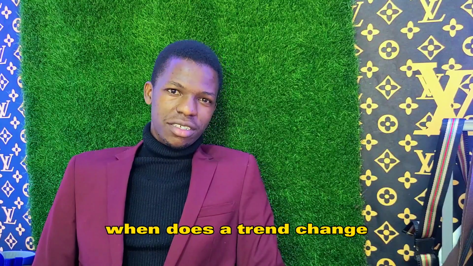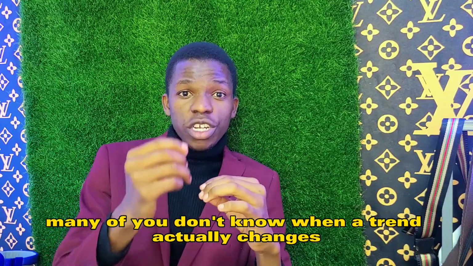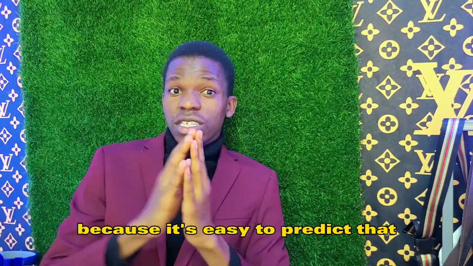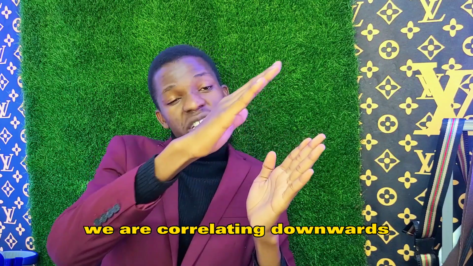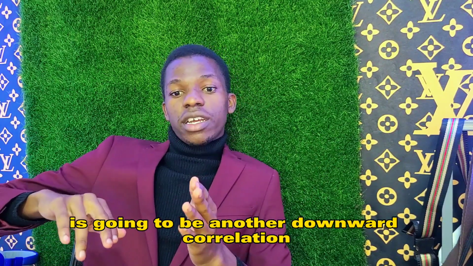When does a trend change? Now here's the mistake many traders make. Many of you don't know when a trend actually changes, because it's easy to predict that we are correlating downwards. So let me assume that the next candlestick is going to be another downward correlation.